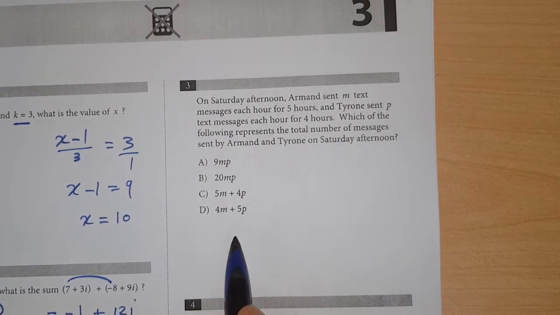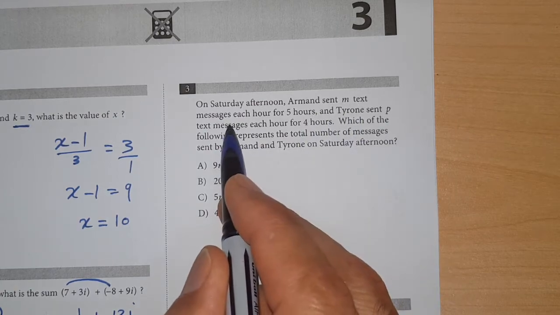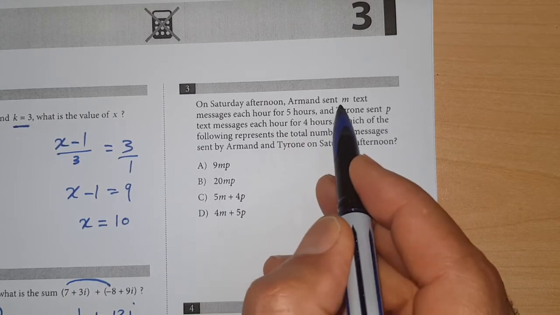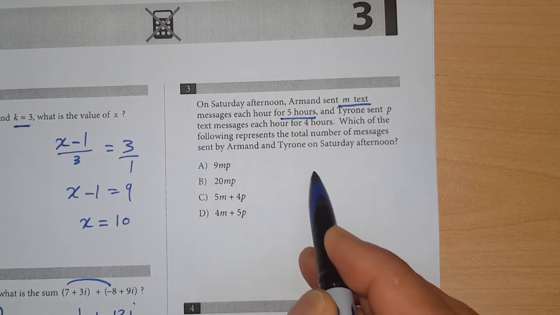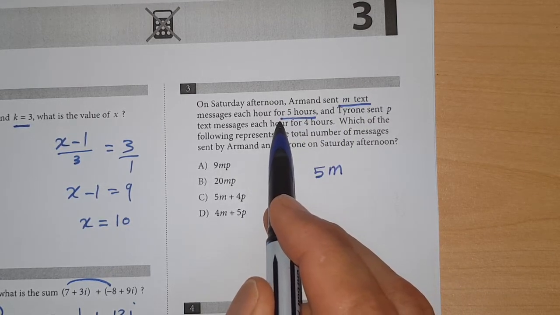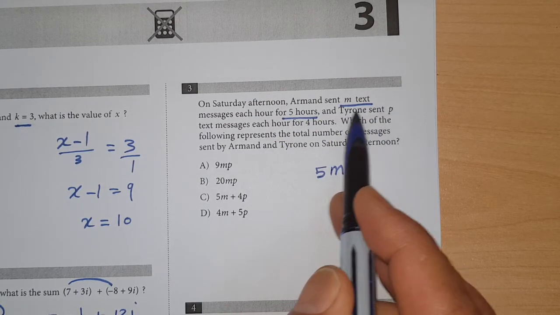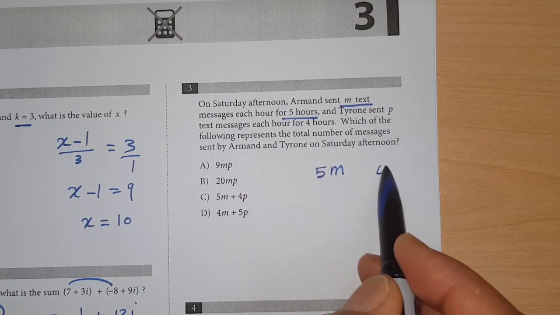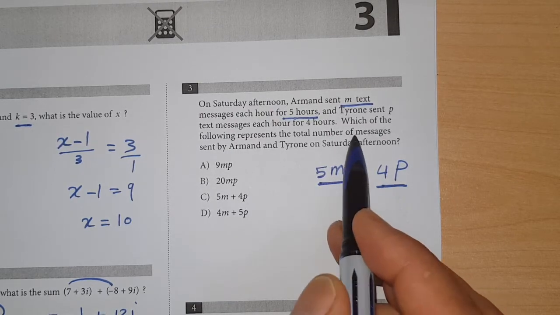Question number 3. On Saturday afternoon, Armand sent m text messages each hour for 5 hours. Before completing reading the question, just from these two pieces of information, just multiply them together to get the total number of texts in 5 hours. And Tyrone sent p text messages each hour for 4 hours. Also multiply 4 times p. Now you have the total messages for the first person and the total messages for the second person.